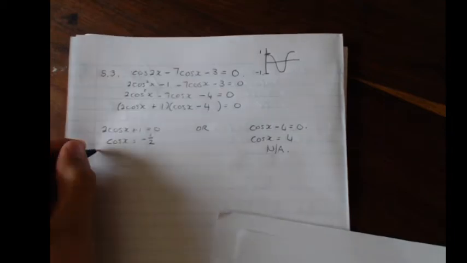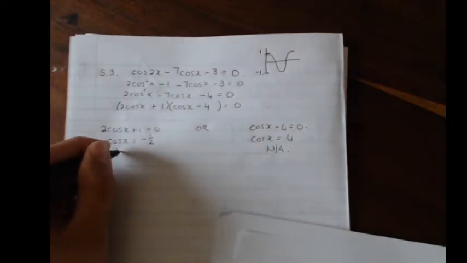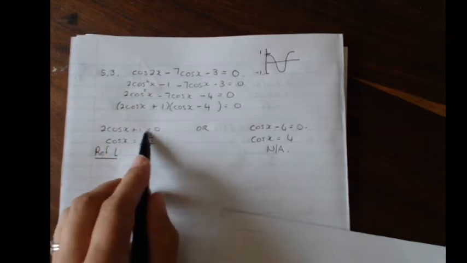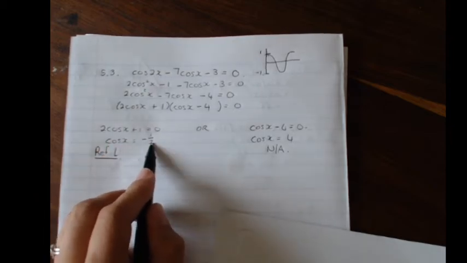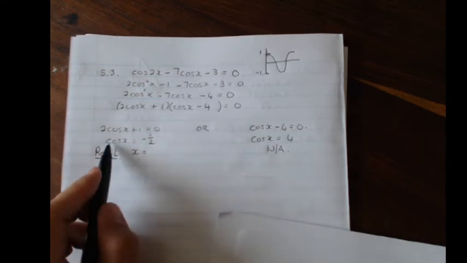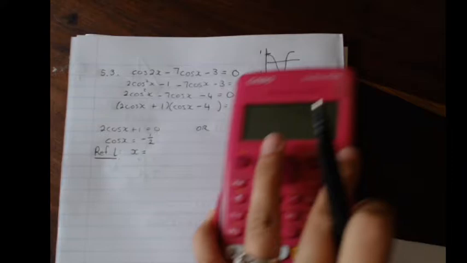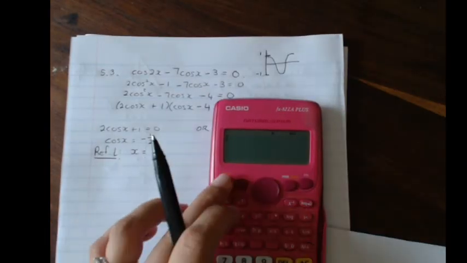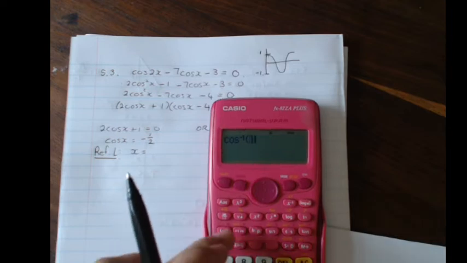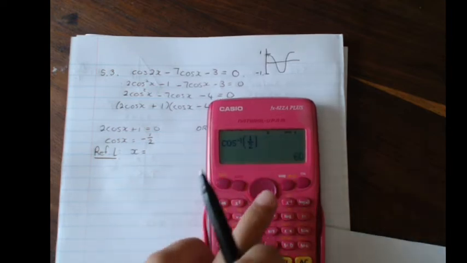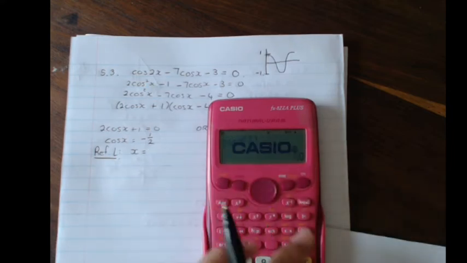Right, now to do general solution, there are two important things. Your reference angle, even if that's negative, always take a positive value to get your reference angle. x is then going to be shift cos of a half, which is one of the special angles, and it's 60. Shift cos of a half, but you see I don't use negative, I use the positive, and that is then special angle 60.